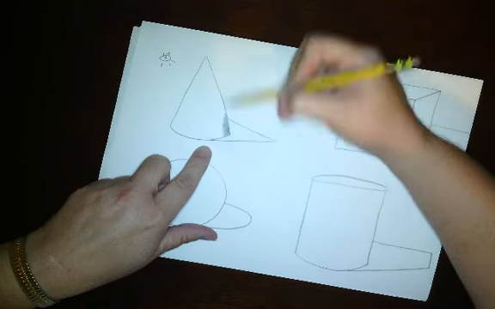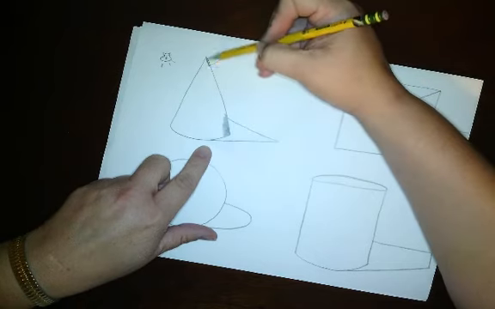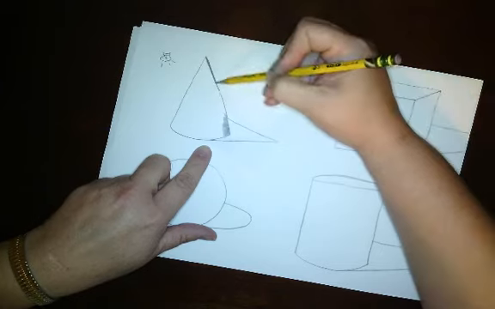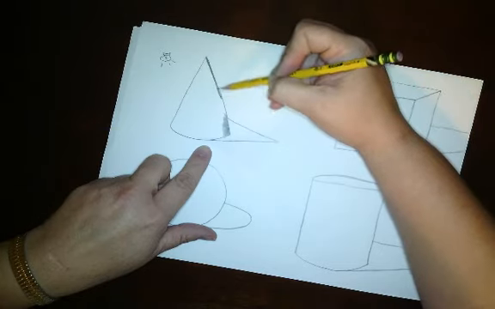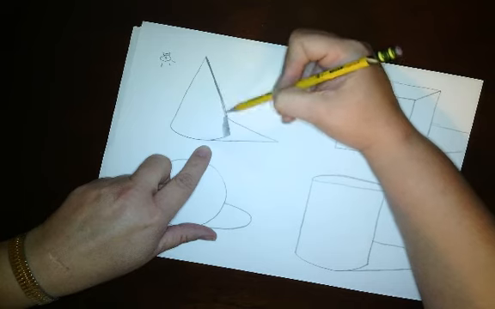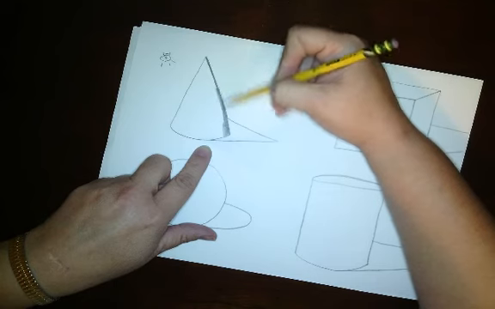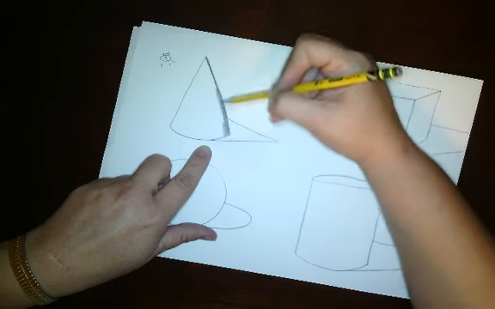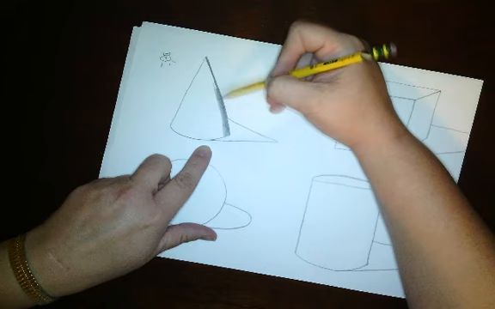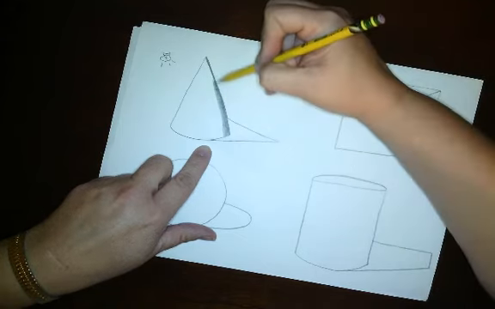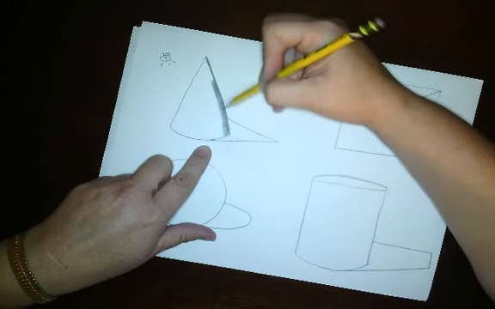And you want it to be fairly dark on that far side. And then, of course, as you move to the left where the light is, you want it to be lighter. Remember, we don't want any lines, so make sure you're coloring in that oval.